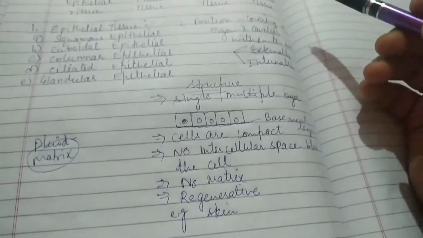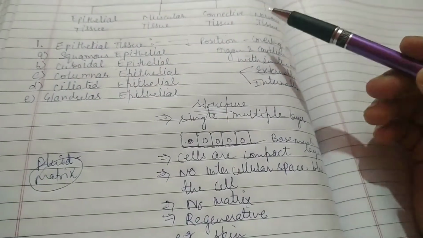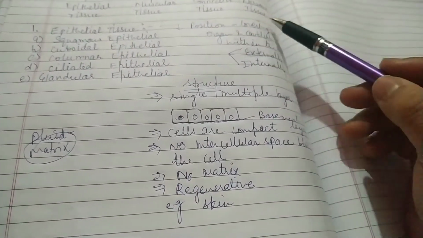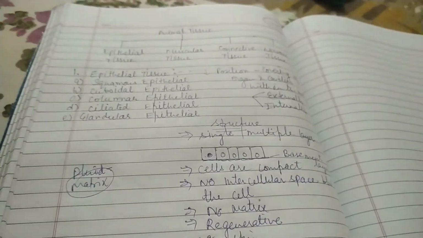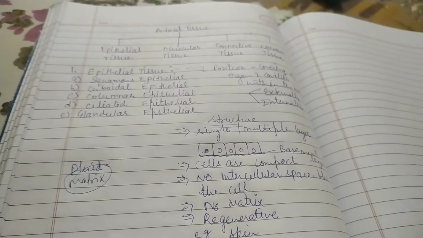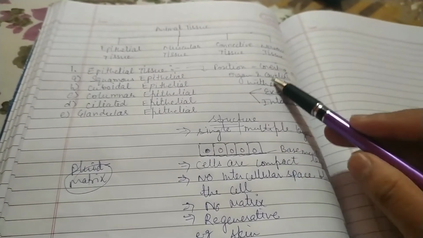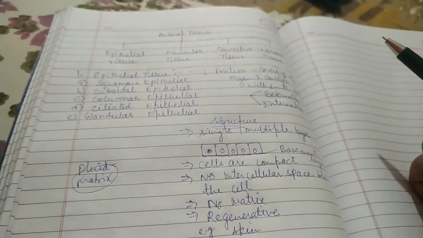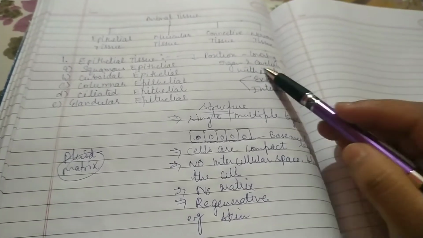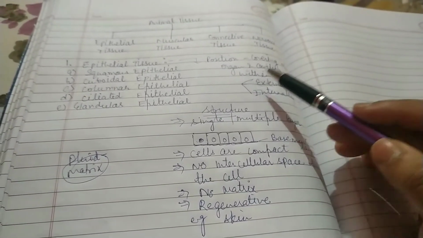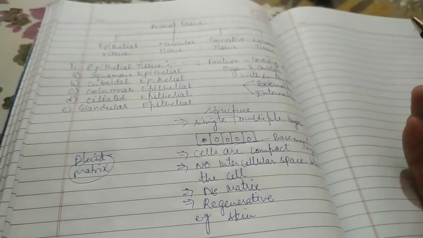Let's see it again. If we are talking about the position, it is found in the covering of organs. Whatever tissue we use to cover organs, that is epithelial tissue. It is also found in the cavities within the body, so it is found externally and internally as well.